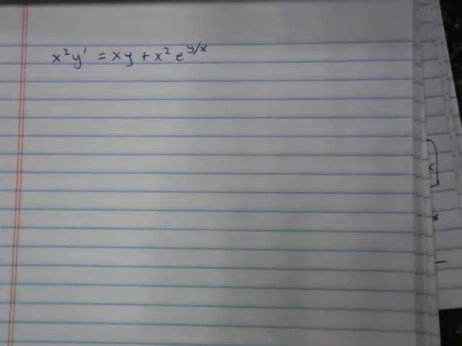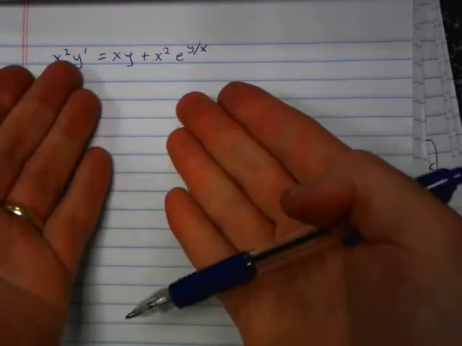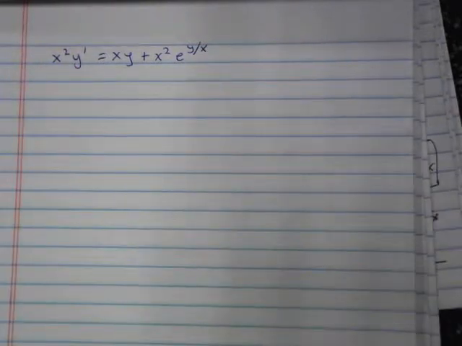Once again, part of the hardest job on this first test is to look at an equation and decide which kind of equation it is. Right now we have separable, linear, Bernoulli, and homogeneous. You have 4 choices at this point.